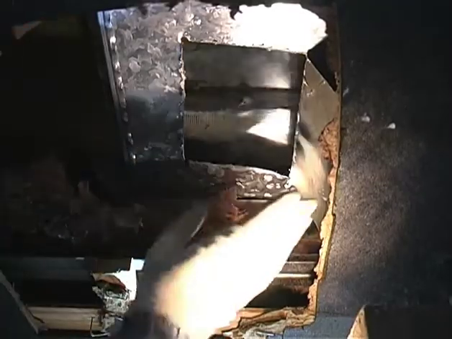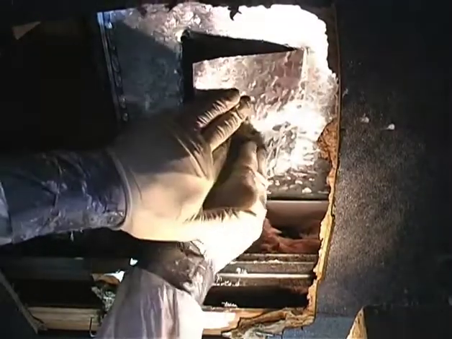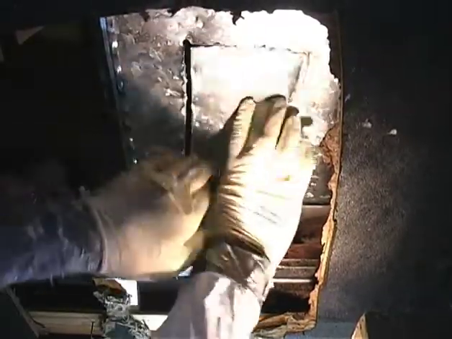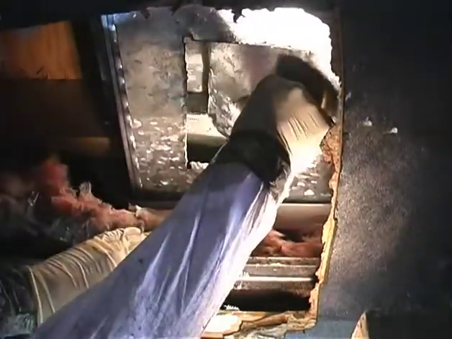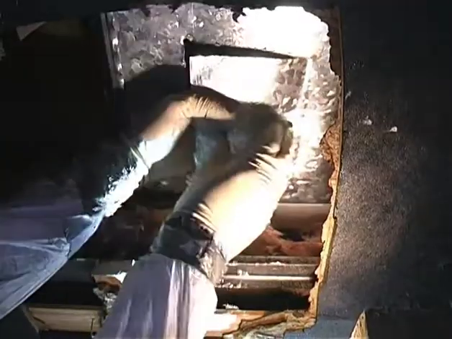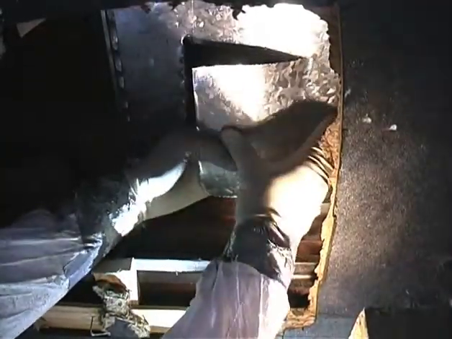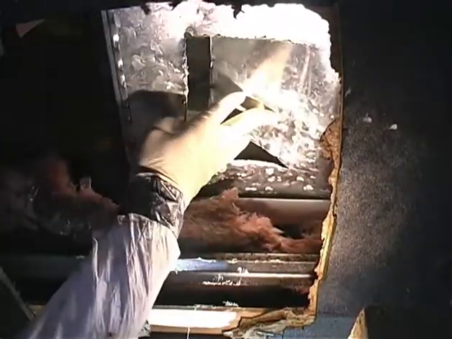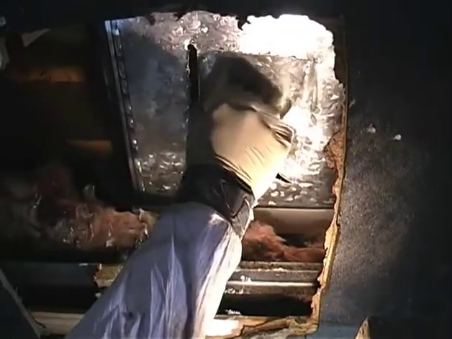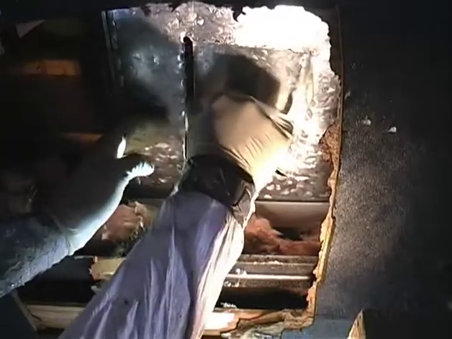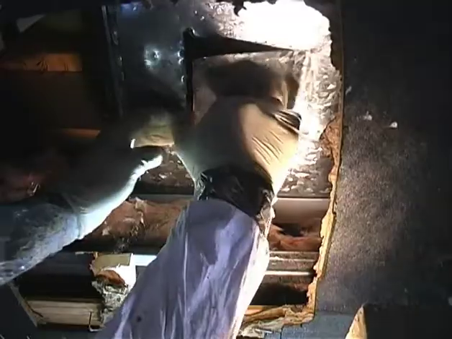And now he's going to go ahead and close up the access point that he's made in the lower part of the trunk line. He's going to fold back the three-sided cut he made there and flatten that out. He's going to be careful not to injure himself on the sharp metal.